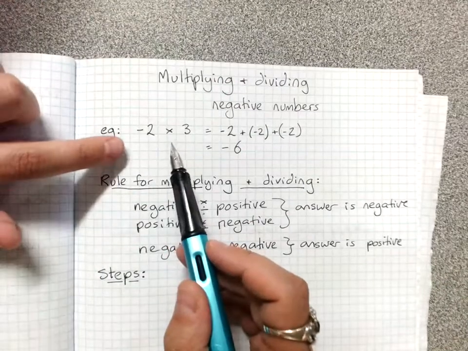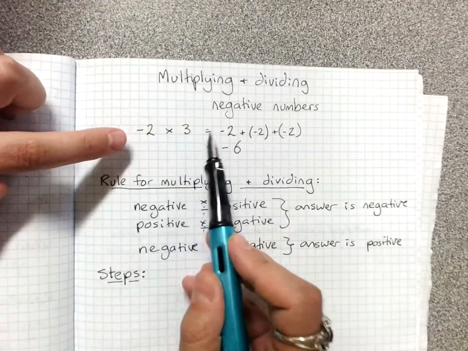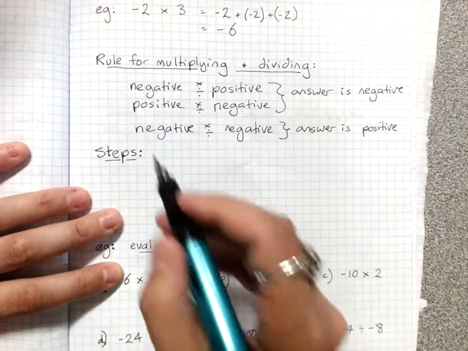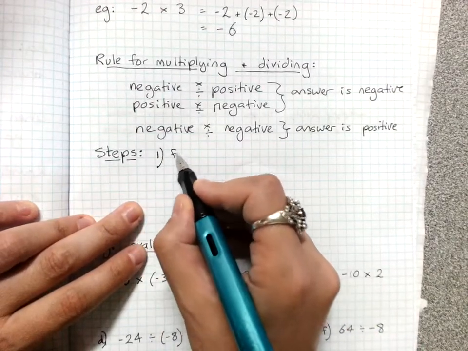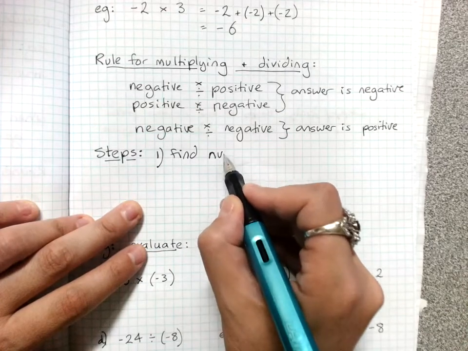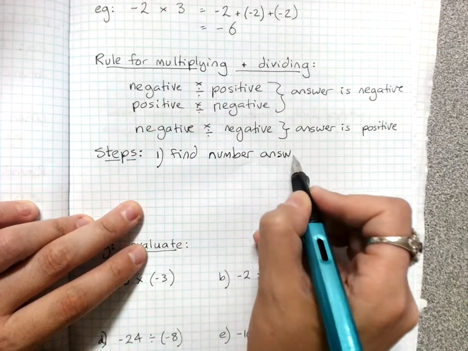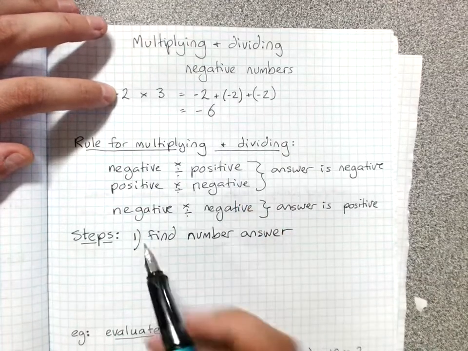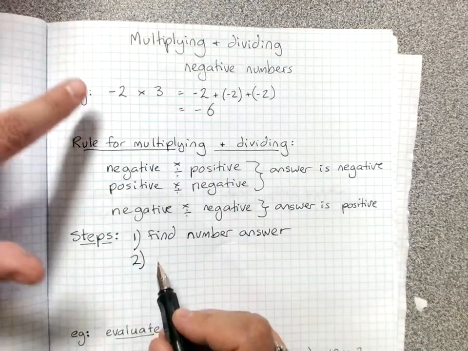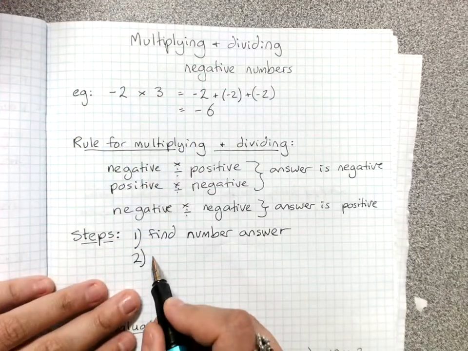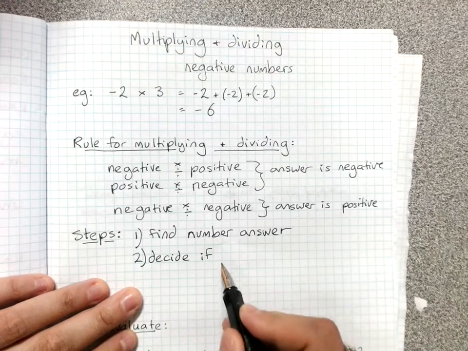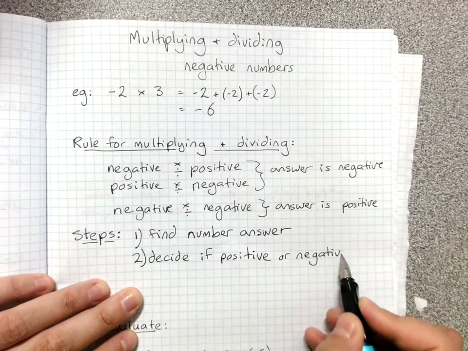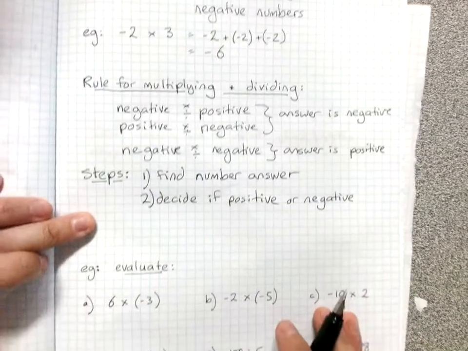So when I was doing this, I'd say a negative times a positive has to be a negative answer. Your steps are 1, find your number answer. So for that top question, just go, well, 2 times 3 is 6. Then work out if it's positive or negative. Negative times a positive is negative. So these are your steps for multiplying and dividing with negative numbers.